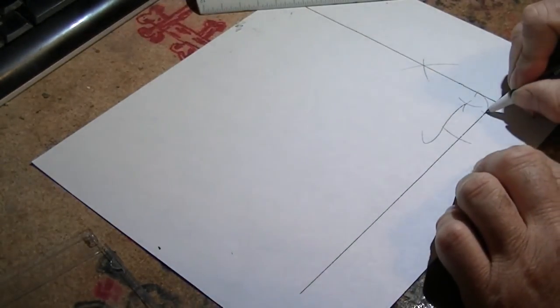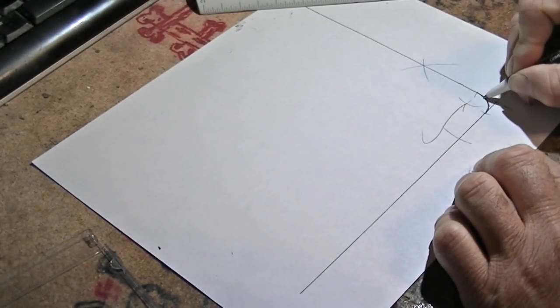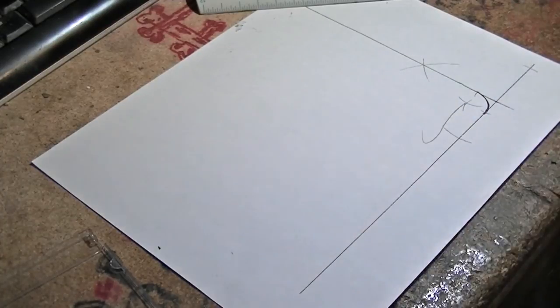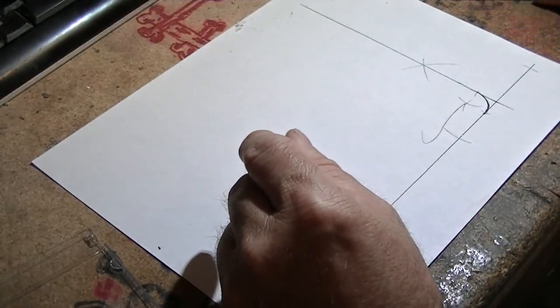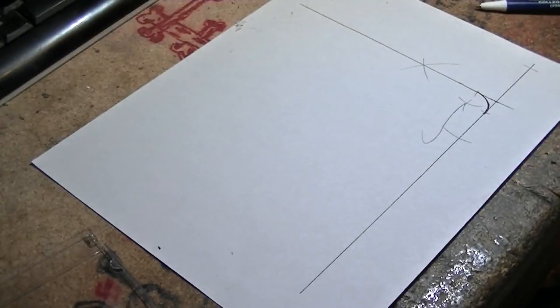And that one is pretty much right on. Highlight it to show it to you. And that was pretty much right on right there. So that's the way to draw a circle that's tangent to 2 lines.